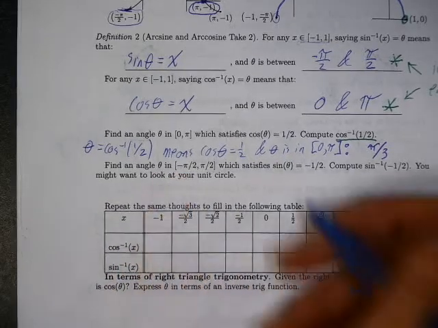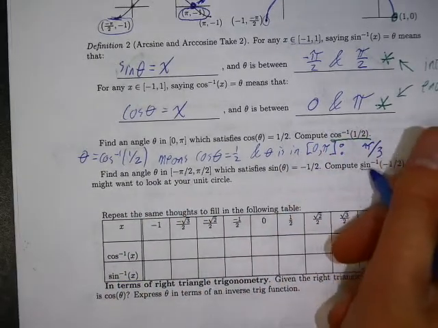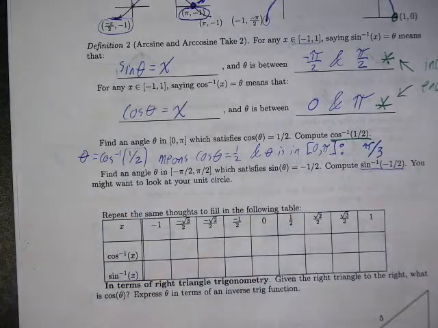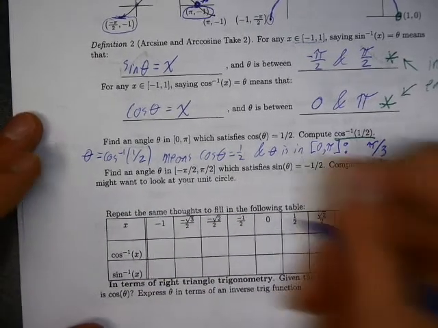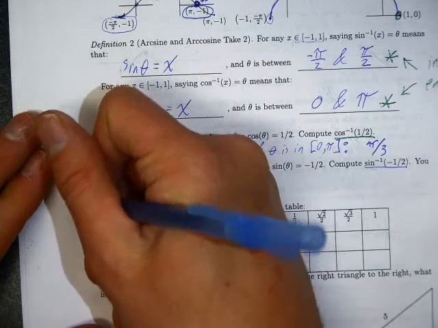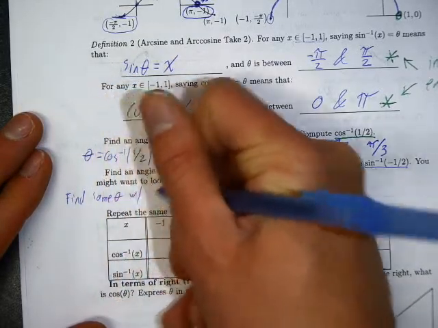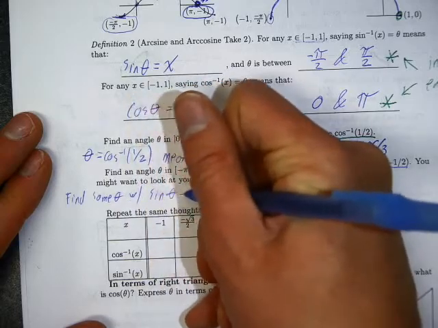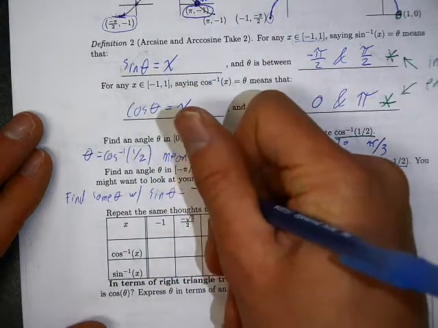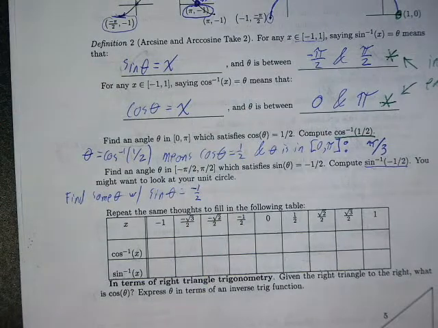Let's do it again. Compute for me the inverse sine of -1/2. So let's start with this. Find some theta with sine theta equal to -1/2.